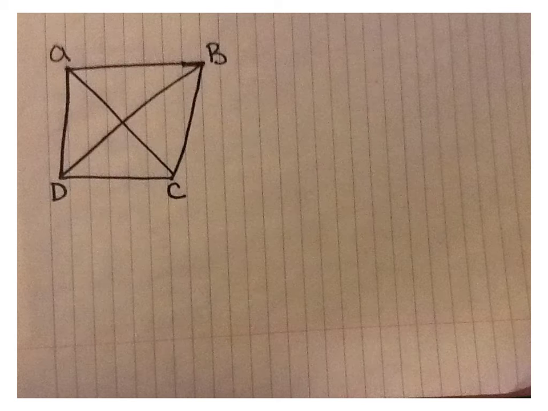Based on the properties of a parallelogram, we know that angle A is congruent to angle C because the opposite angles of a parallelogram are congruent. From this, we also know that angle B is congruent with angle D. We also know that line segment AB is congruent to line segment DC because the opposite sides of a parallelogram are congruent. From this, we also know that line segment AD is congruent with line segment BC.